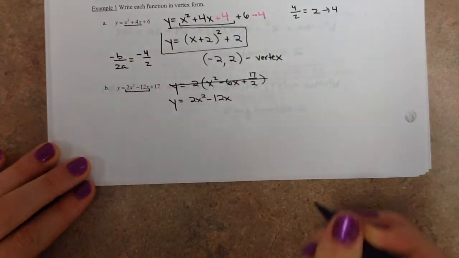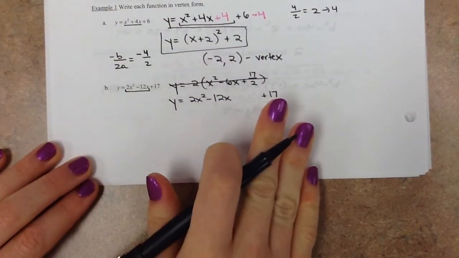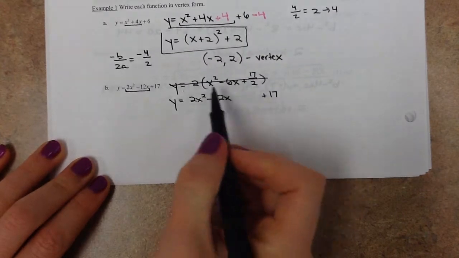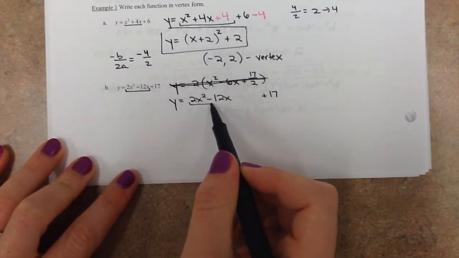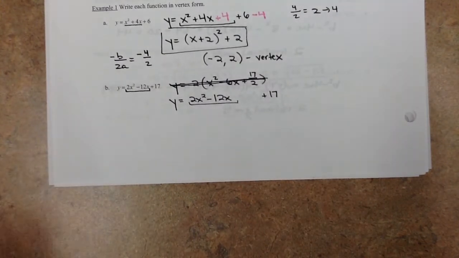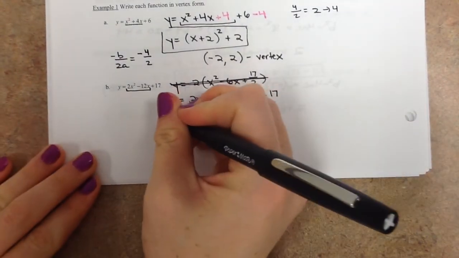So we know the 17 is not what we need, so we are just going to move that out of the way until we need to deal with it later, just like we did with the 6 up here. I apologize for this step. What we're going to do is focus on this part right here. That part is not supposed to have anything attached to the x squared. So in just these terms, I'm going to factor out a 2.